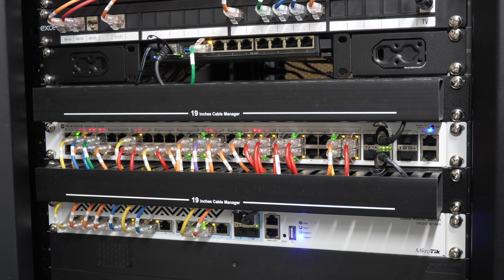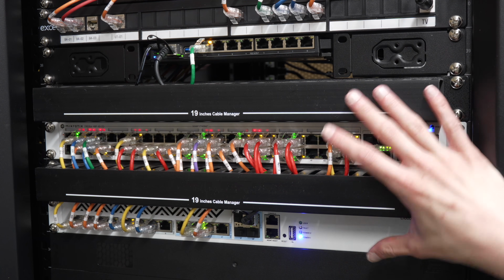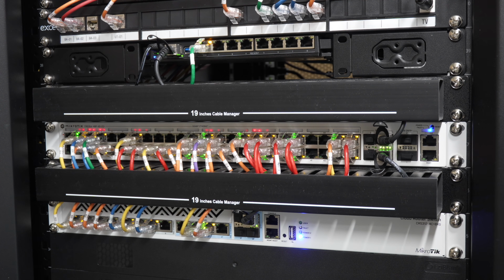What I've also done here is I've tried to keep the cables that go to the patch panels over to the left hand side of each switch, and the cables over to the right hand side of each switch run to devices within the rack, and it just keeps things somewhat organised.